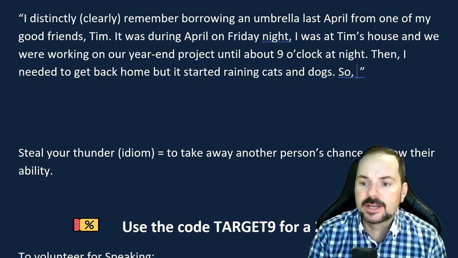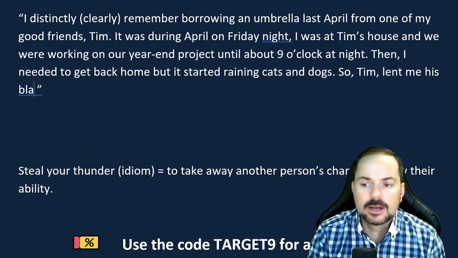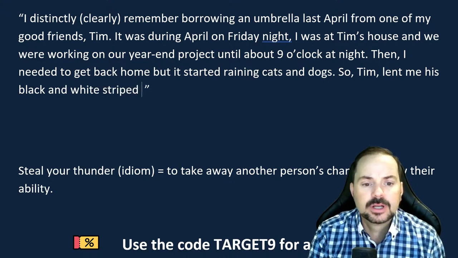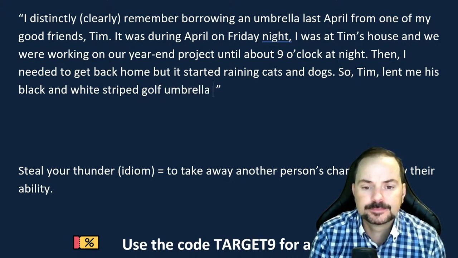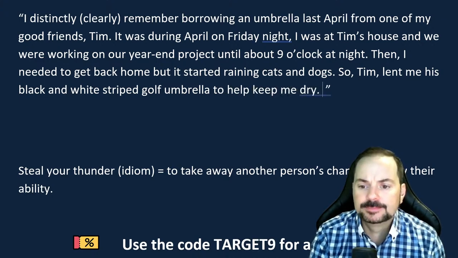So Tim lent me his black and white striped golf umbrella to help keep me dry.